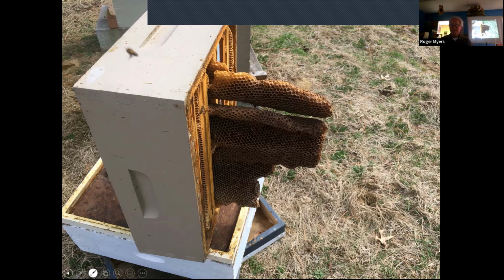And don't think you can get away with it if you have deep frames and you want to put a medium in there just for a week, just for a filler, and then you forget about it. They'll start filling. And it looks just like this.